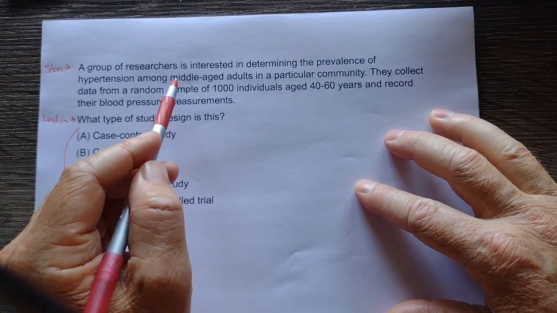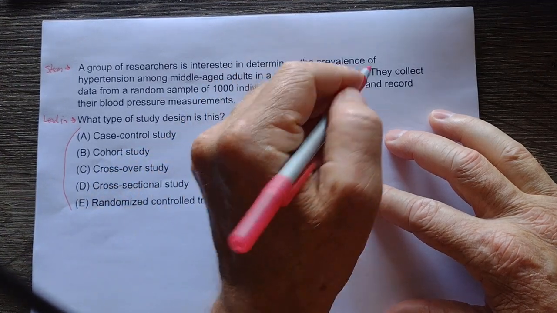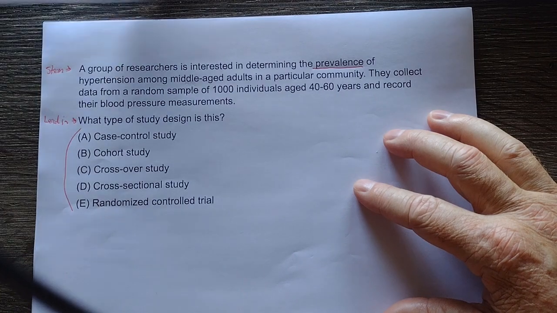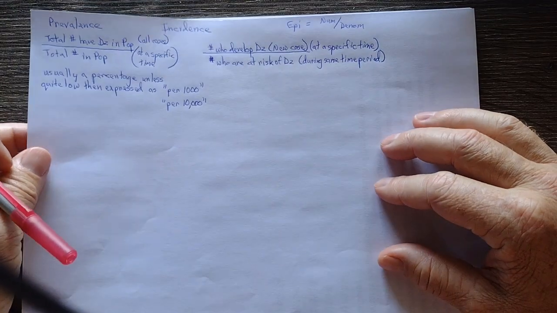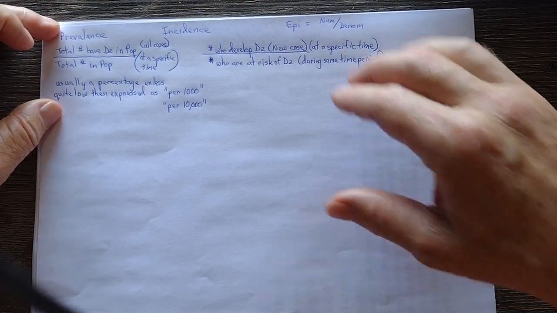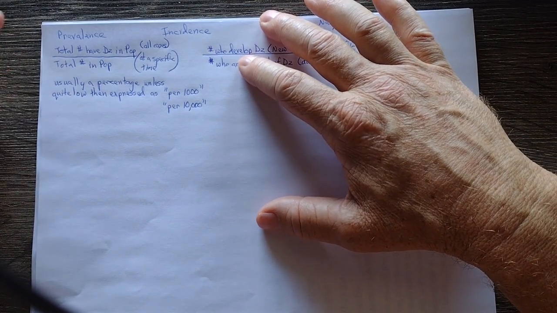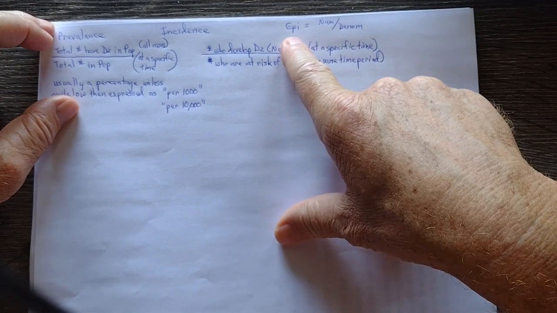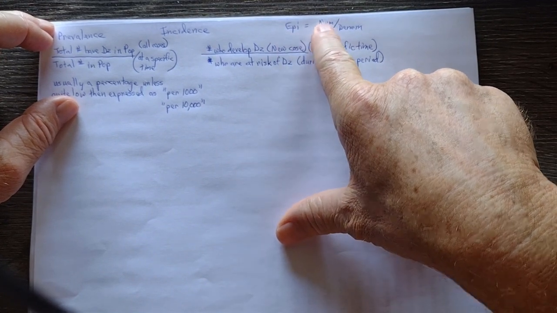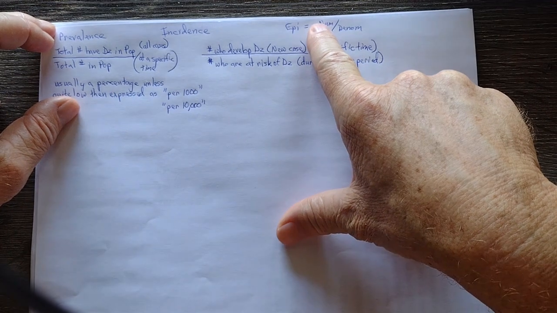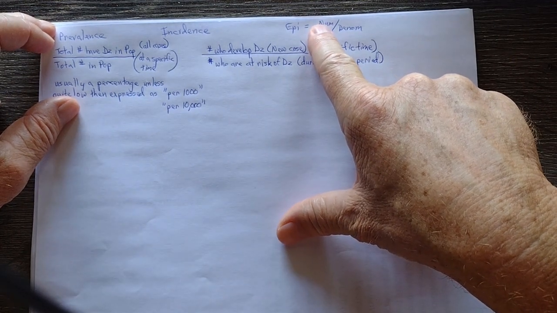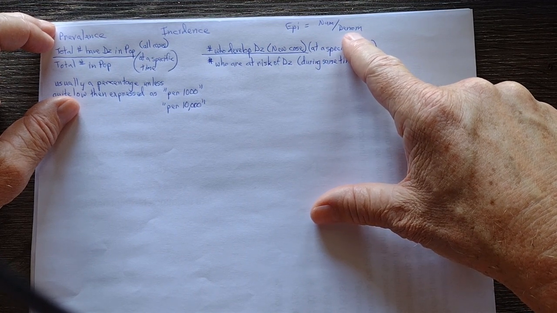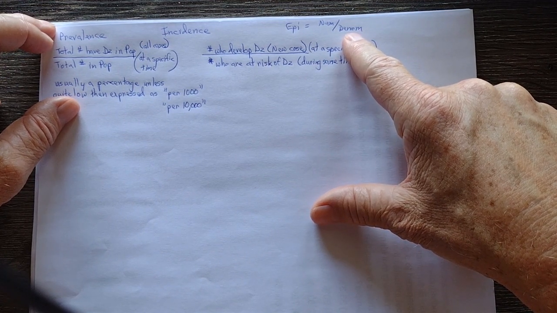A group of researchers is interested in determining the prevalence. Oh, there's a nice word for you. So let's talk about prevalence really quick. Prevalence is a very important discussion to have in epidemiology, because remember that epidemiology can often be defined as what is in the numerator, which population, what kind of risk factors, what kind of exposures, and what is in the denominator, what is the total population, what kind of exposure do they have.